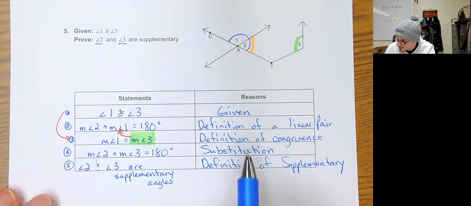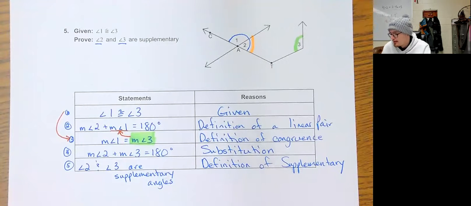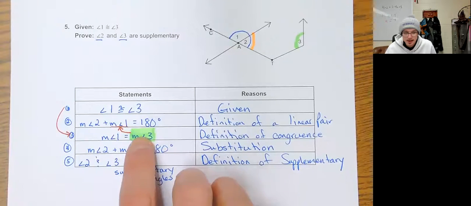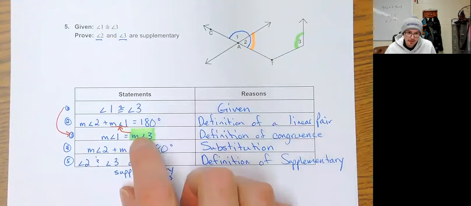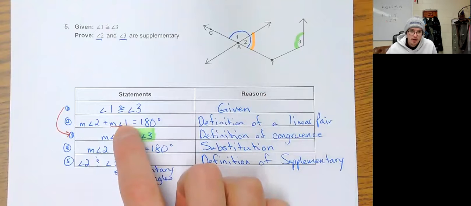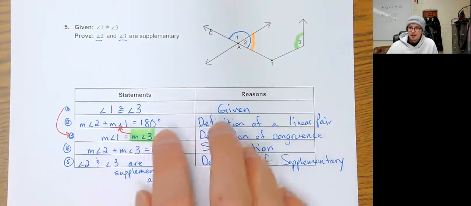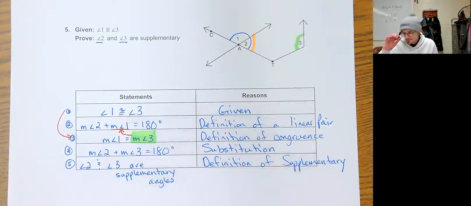All right. Perfect. That's what we tried to solve. We wanted to say that angle 2 and angle 3 are supplementary. They are supplementary because they add to 180 degrees. And we know they add to 180 degrees because we substituted in the measure of angle 3 for the measure of angle 1 because they're equal. And we know they're equal because we said they're congruent, or we were given that they were congruent.